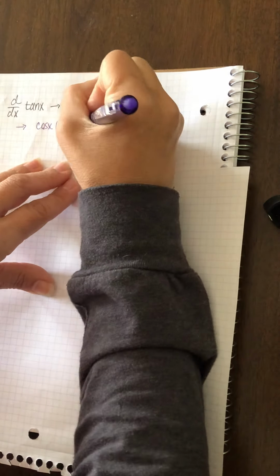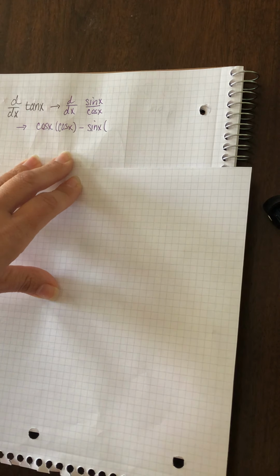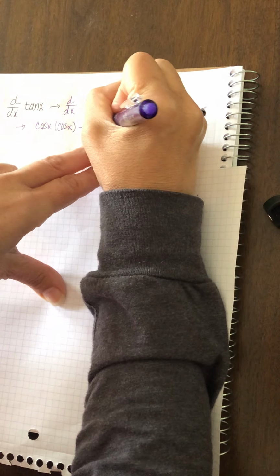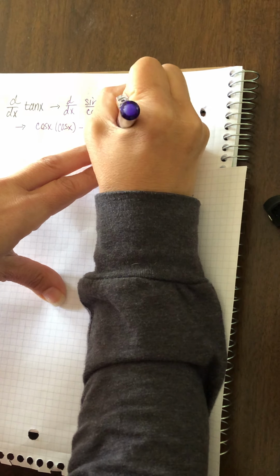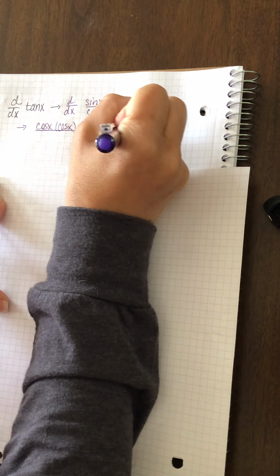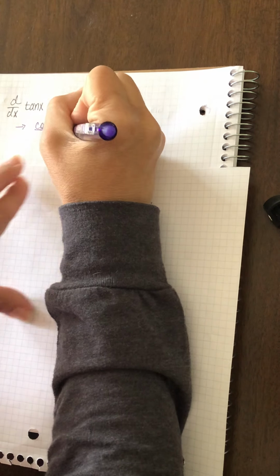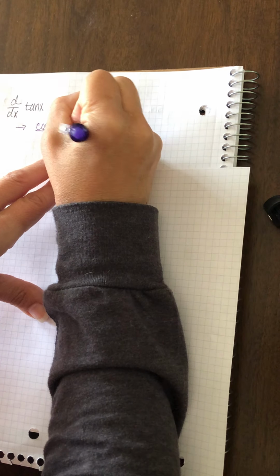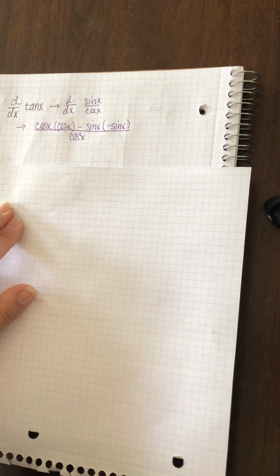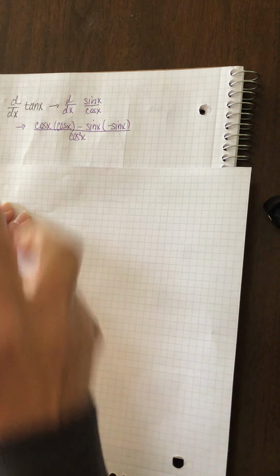Minus the numerator, which is sine, times the derivative of the denominator, and the derivative of cosine is negative sine, all over the denominator, which is cosine, squared. Okay, can you see where this is going? Cosine squared plus sine squared is 1.